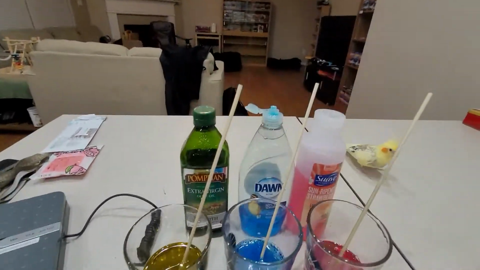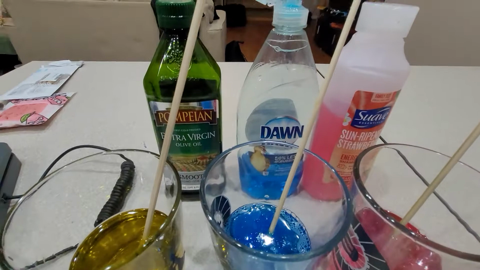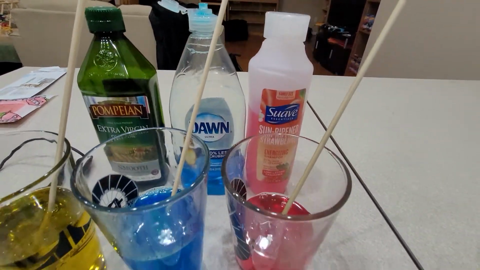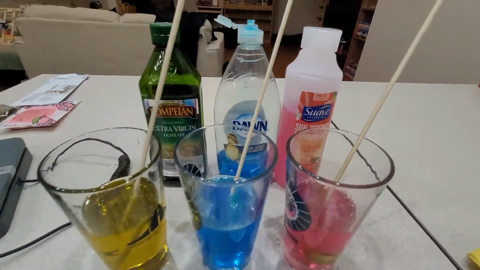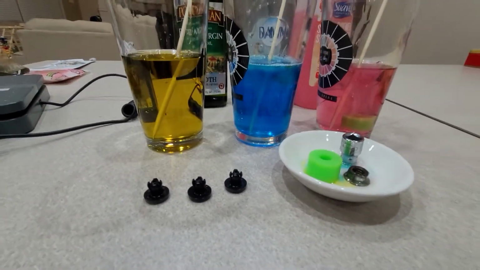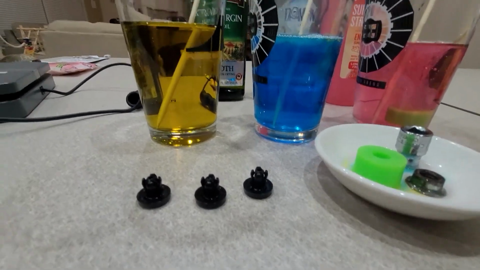So today we're going to be doing some viscosity testing. I have three solutions here: olive oil, dish soap, and some shampoo. Just some household things. I did the experiment multiple times with different drop specimens.